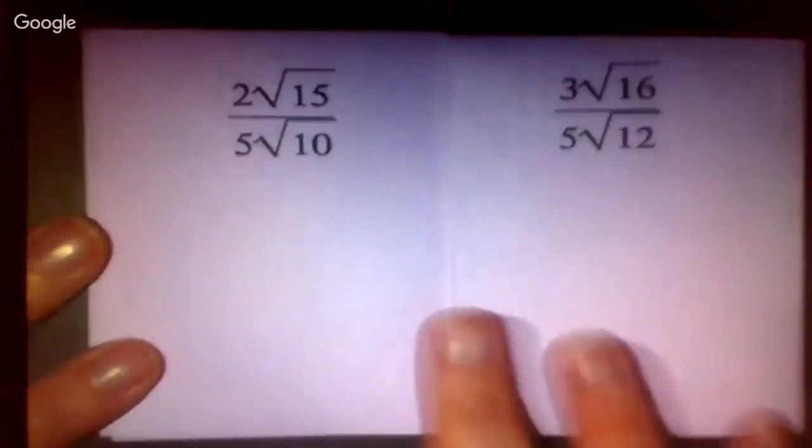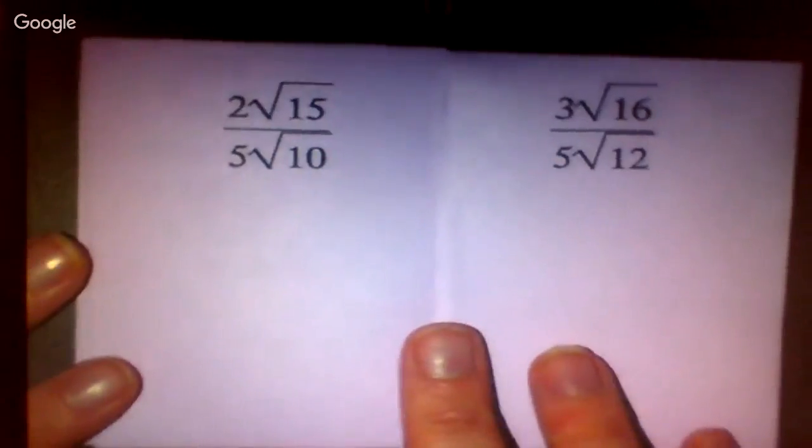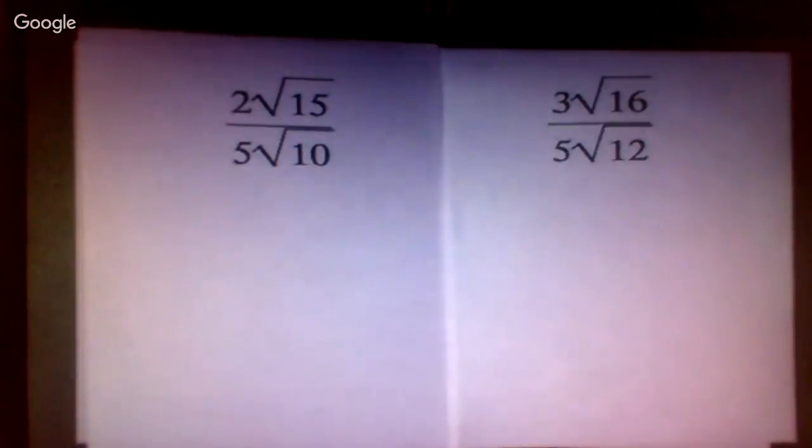Okay. What am I multiplying the one on the left by to rationalize the denominator? The square root of 10.